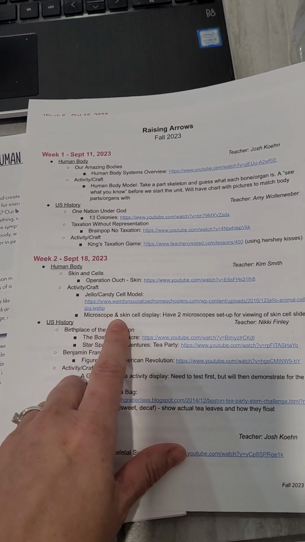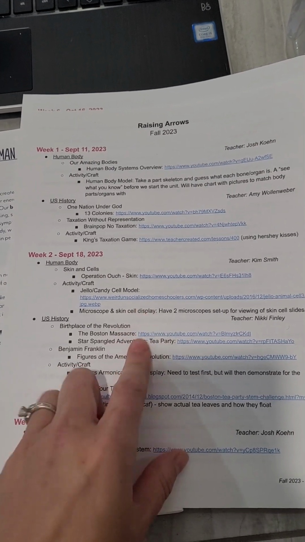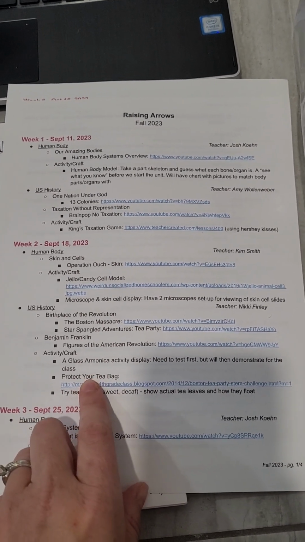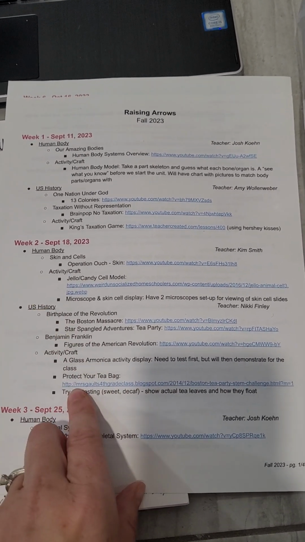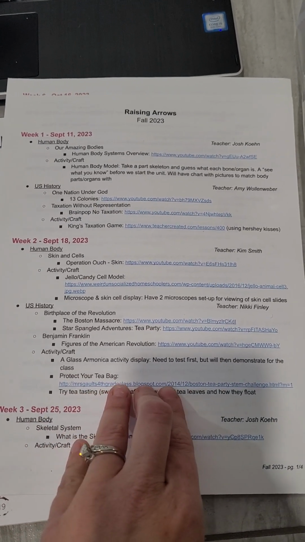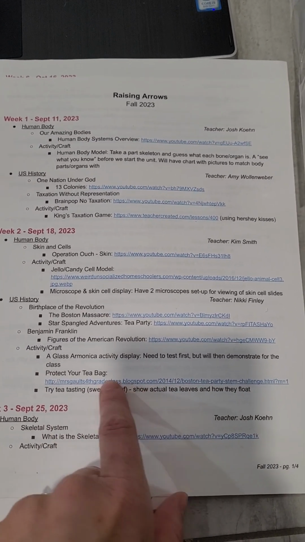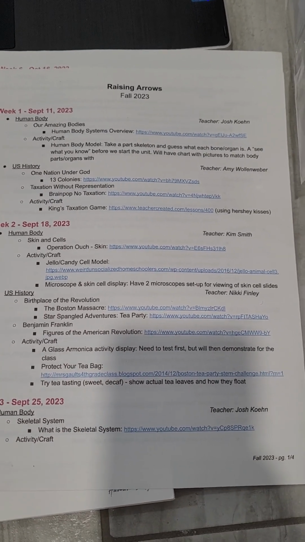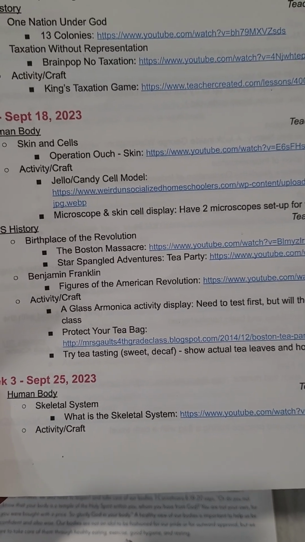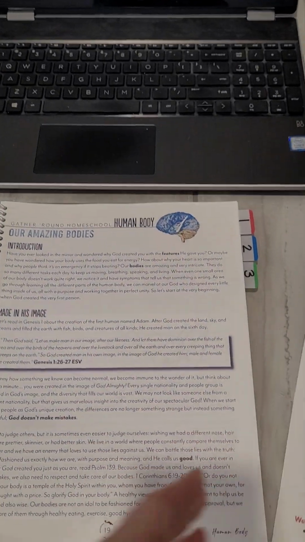And then this week also we're going to have a microscope set up in the back with some skin cells so that they can actually view the microscope slides. And here, this is U.S. History on week 2, but the kids are going to be doing this protect your tea bag activity. So again, this link here is just so that you can kind of get an idea of what we're going to be doing, understand what the supplies are, which we will have already gathered and gotten organized. But depending on what the activity is, you might need to make a sample or see a sample so that you understand how to explain it.